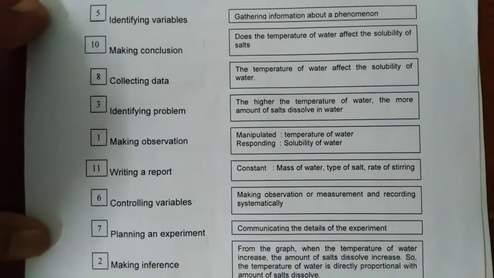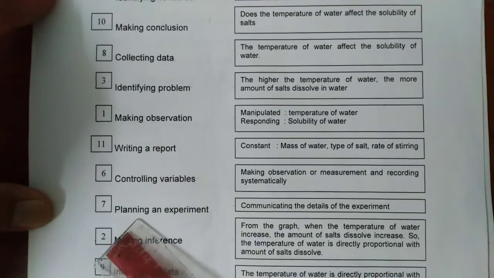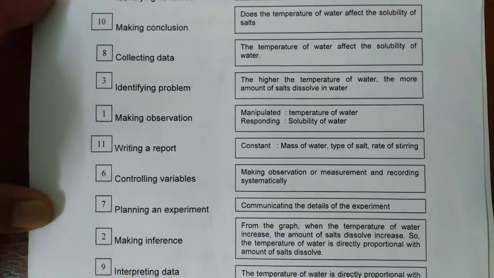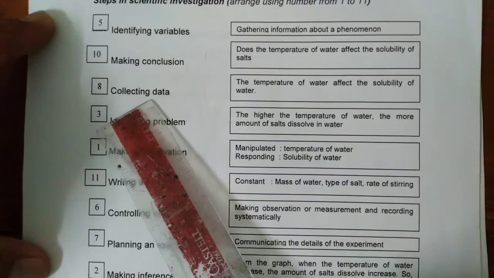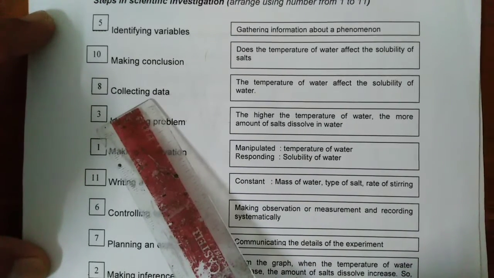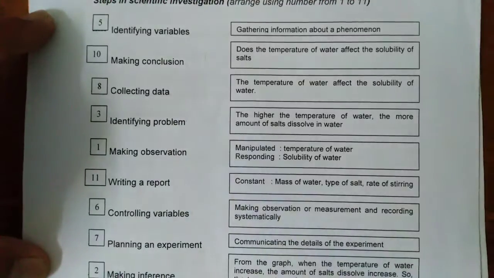And 7, planning an experiment. Planning an experiment includes the aim of the experiment and how it is carried out, listing materials and apparatus used and their specifications, and stating any precautions taken to overcome problems in the experiment. Number 8, collecting data. Collecting data, present the data in a suitable form using table, graph, or other form.